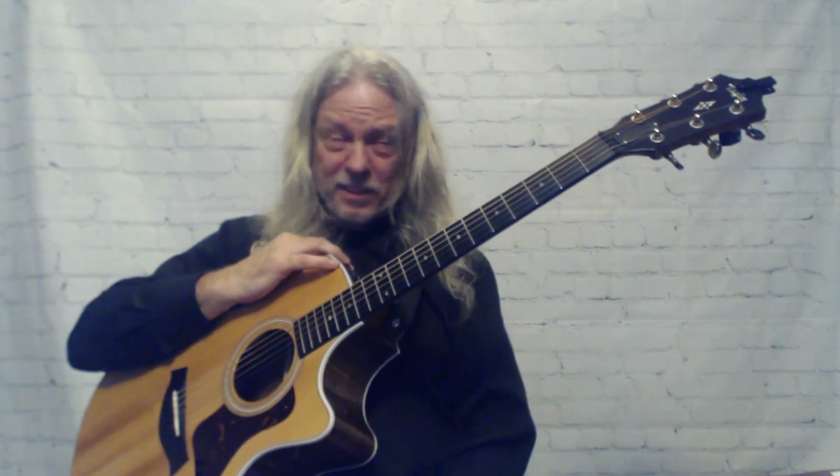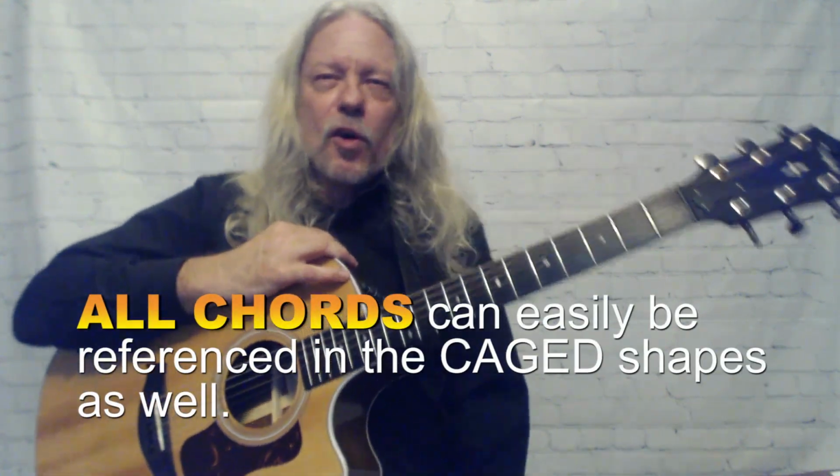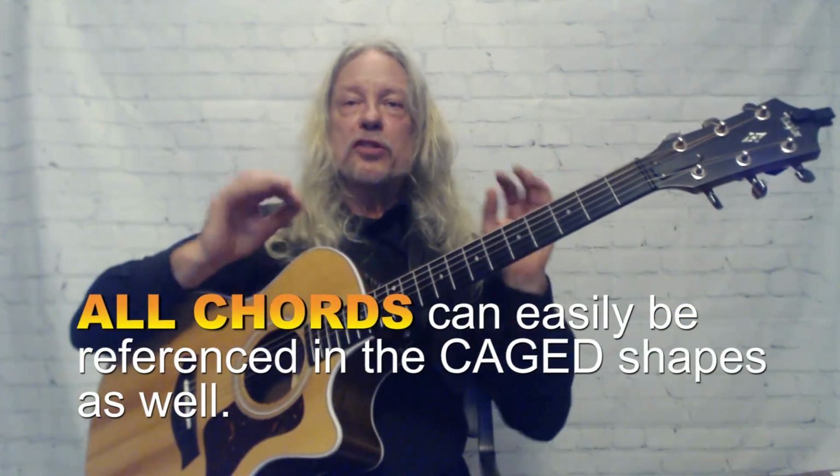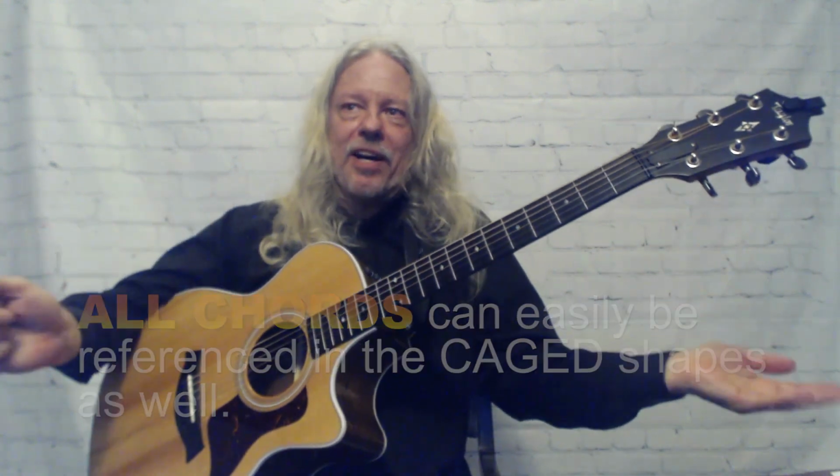The other thing they'll say is, well, it doesn't cover all the chords. Yes, it does. Every single chord that you could do is involved in a CAGED shape. It just can't not be. The guitar is like that, so how can it not be that way? I challenge anybody out there: send me something, show me something that's not in a CAGED shape.